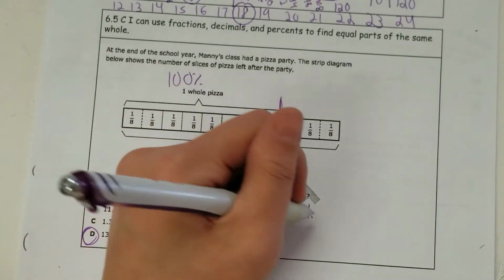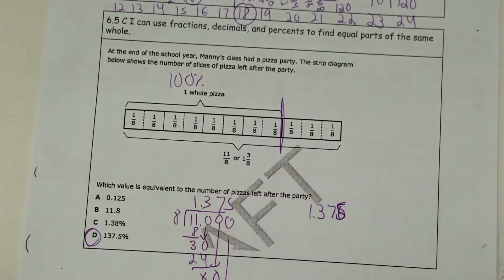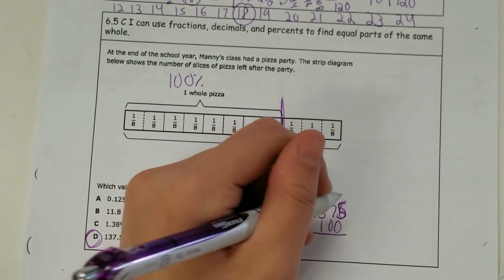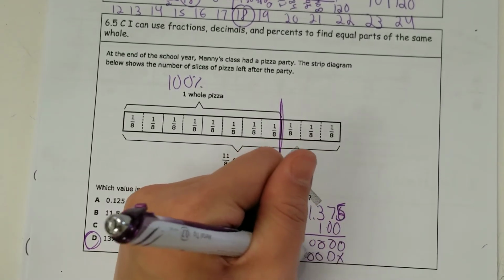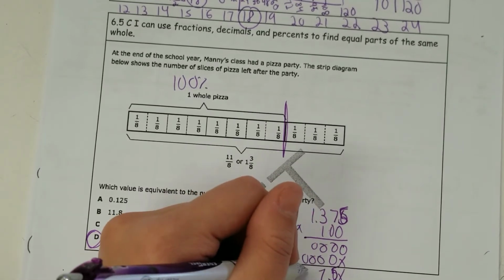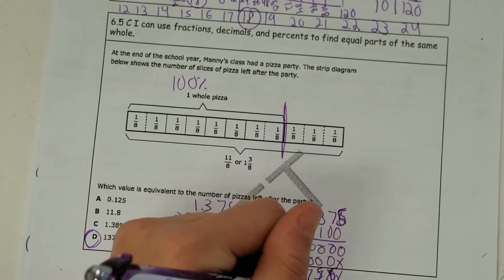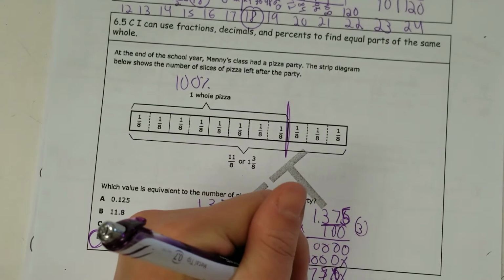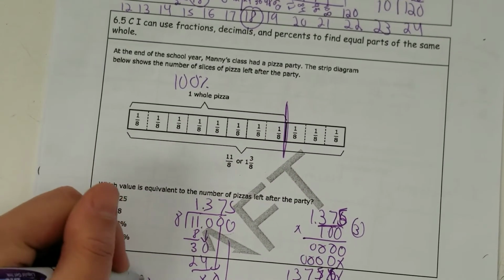But to get from a decimal to a percent, I need to multiply by 100. So if I do all that math, I would get this. I need my decimal 3 places. And so I would have gotten 137 and 5/10%.